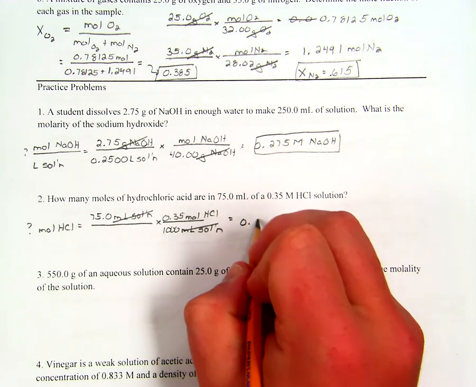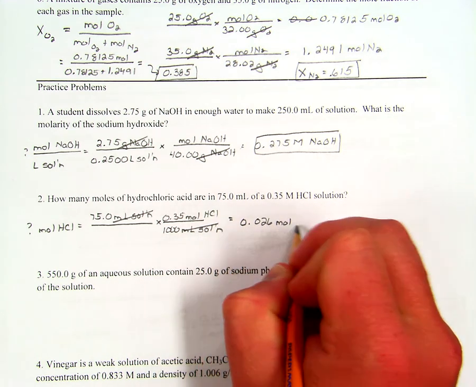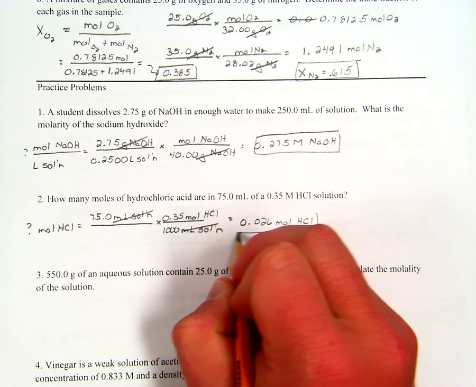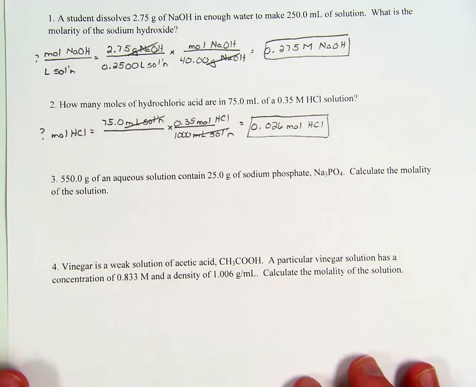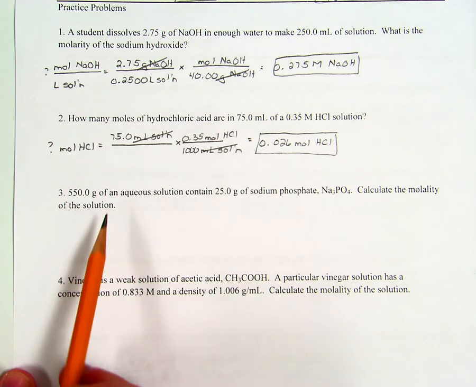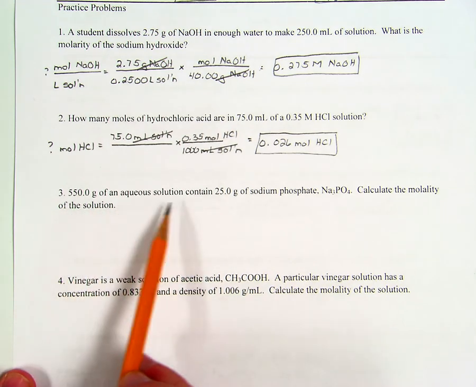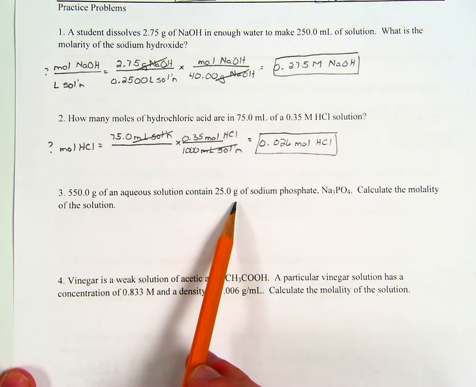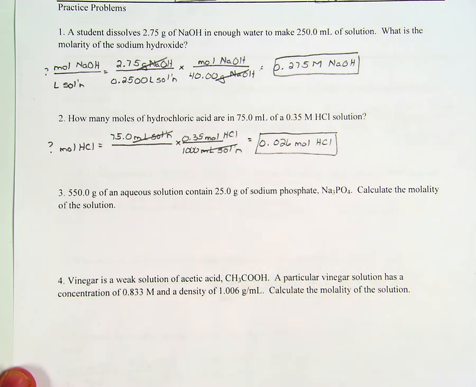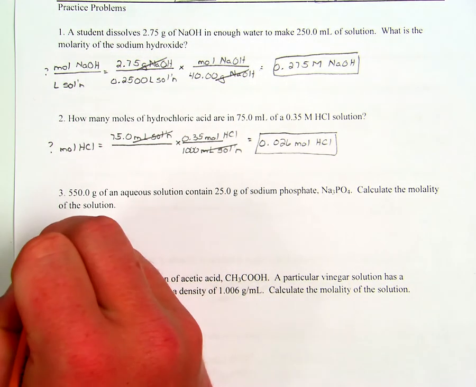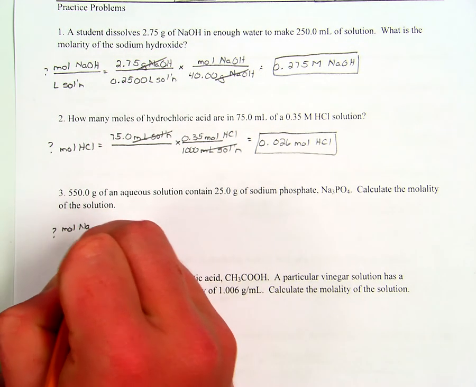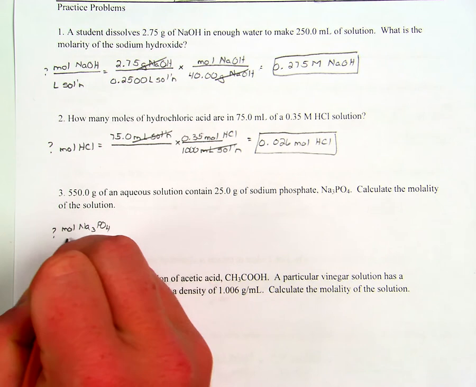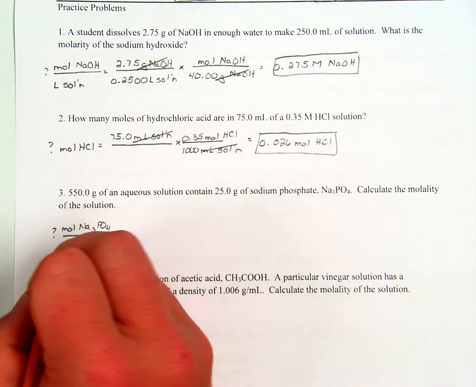Alright, 2 more practice problems here. Number 3, we're told 550.0 grams of an aqueous solution contain 25 grams of sodium phosphate. Calculate the molality of the solution. Remember, molality is moles of solute, and in this case our solute is the sodium phosphate, Na3PO4, for every kilogram of solvent. Now our solvent here is water. We're told it's aqueous. That means it's dissolved in water.